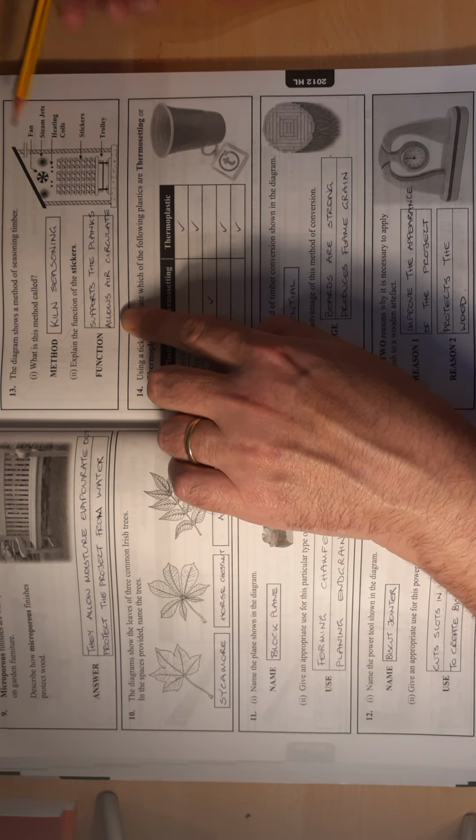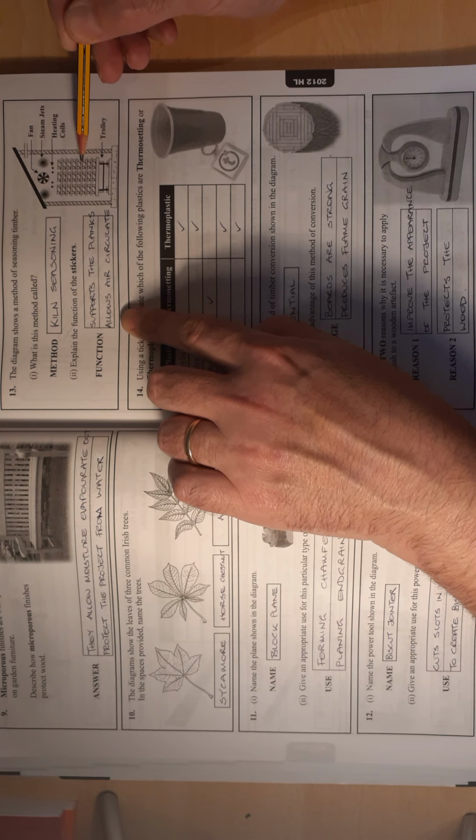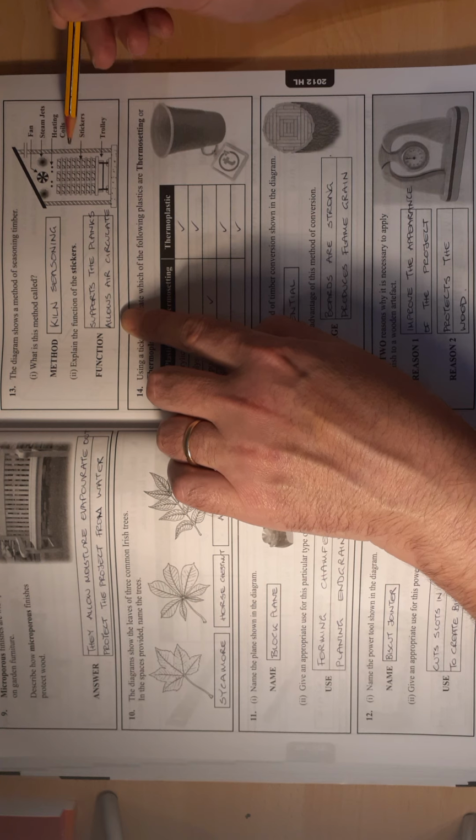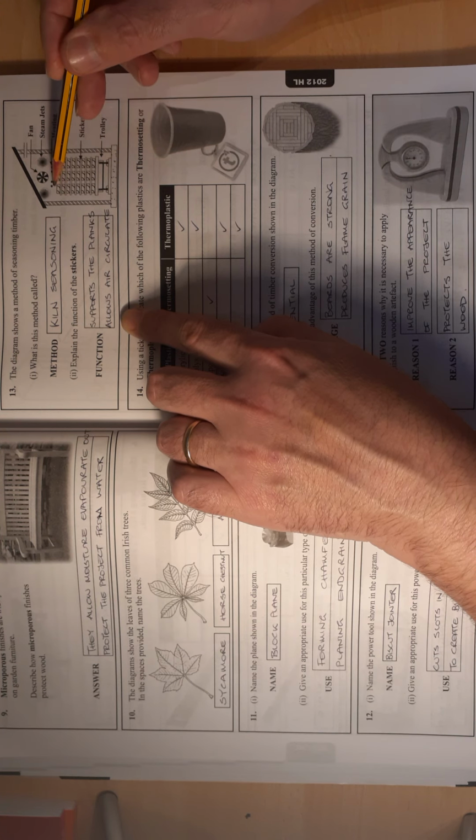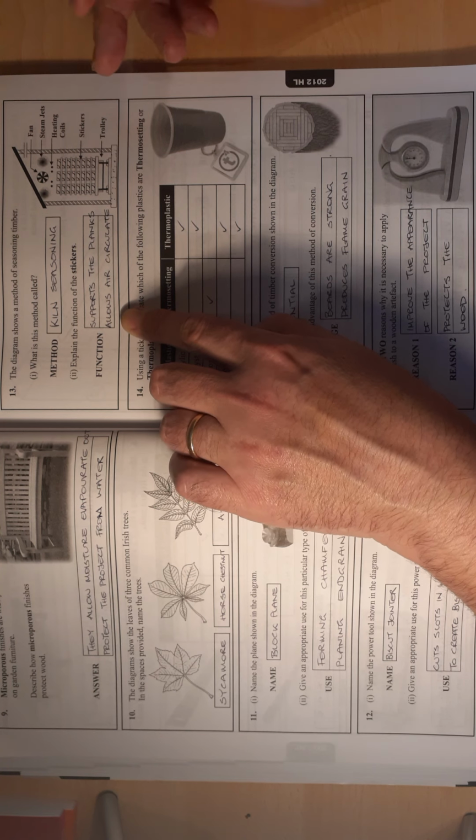Explain the function of the stickers. So these stickers here provide a space in between the planks. So that allows the air to go in and around and circulate around the planks so that they dry out quickly, rather than just the top of the plank drying out. It also allows the bottom of the plank to dry out as well.